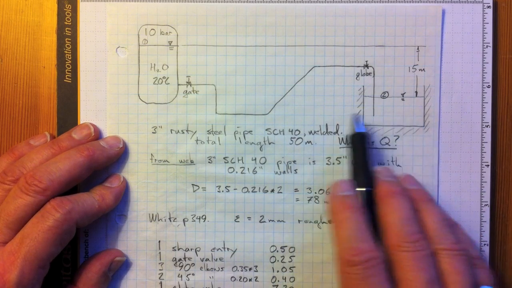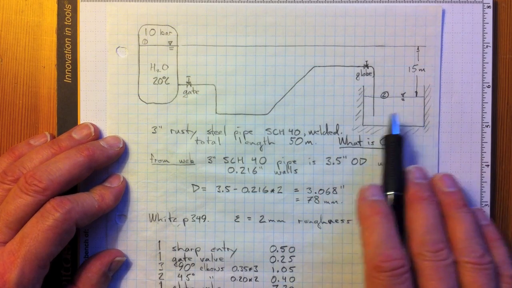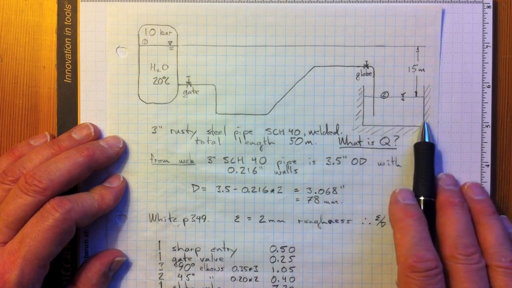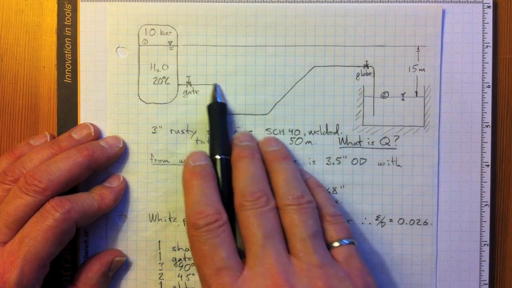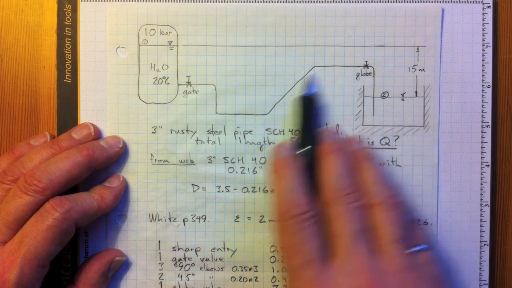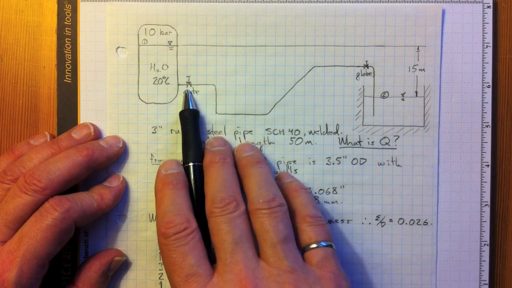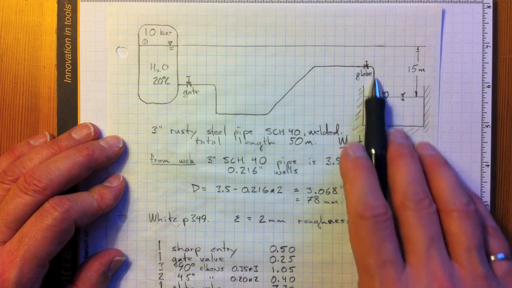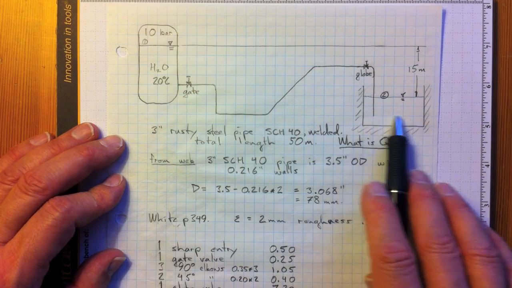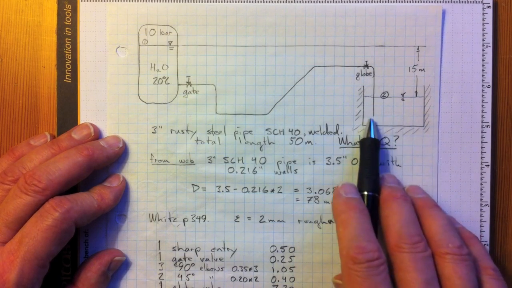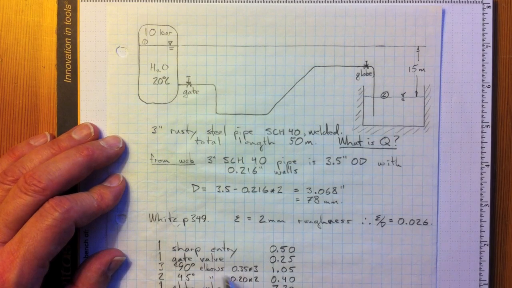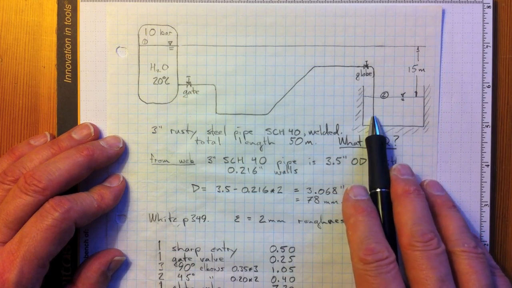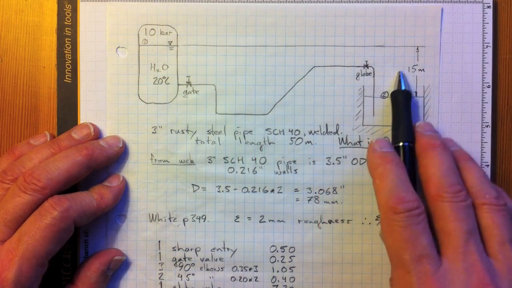Now this is a made-up problem, but it allows us to exercise all of our efforts in calculation. Water flowing through the pipe. There are elbows, 45-degree elbows. There's a gate valve here and a globe valve over here. And the pipe comes down into this reservoir here and then discharges through an exit. So we've got a sharp entry here, an exit over here, and fittings in between.